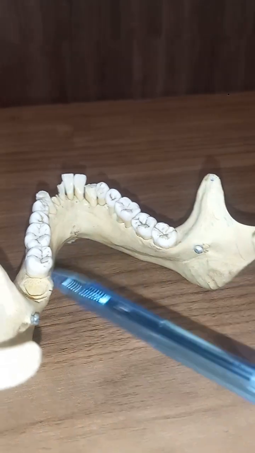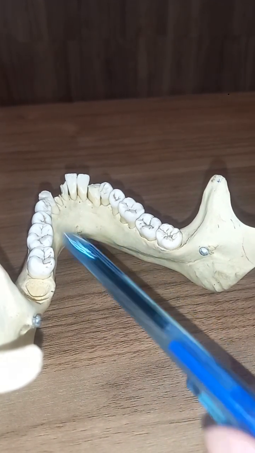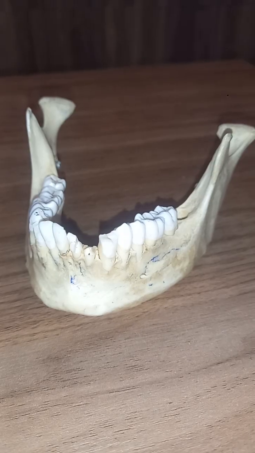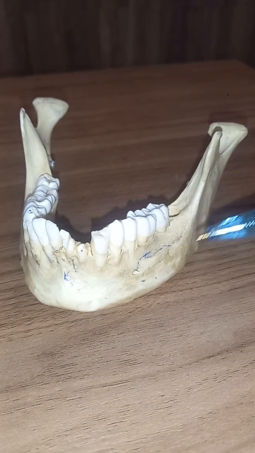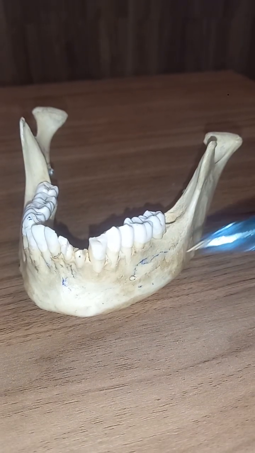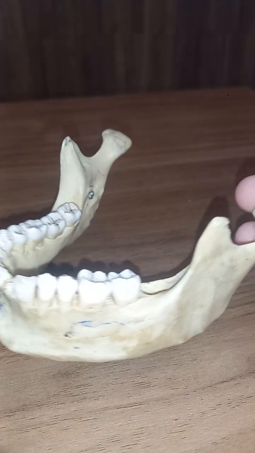There is also another fossa, the digastric fossa, for the attachment of the anterior belly of the digastric muscle. So that's all about the body, and its importance is the mental foramen, from where the mental nerve and vessels pass.